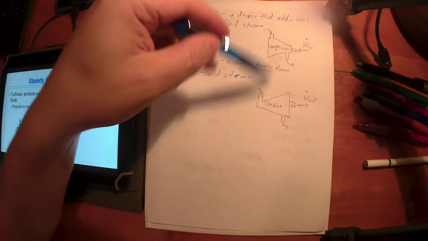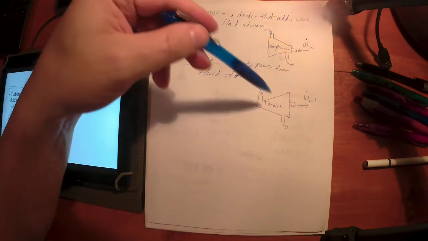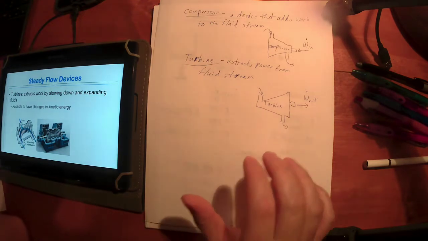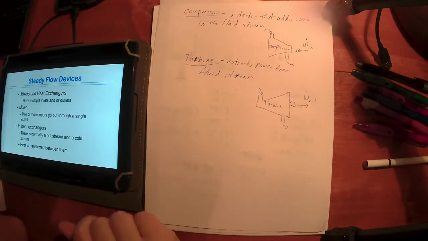Could have heat in both cases, and it's not uncommon given all the conditions. They want you to estimate the heat transfer for these devices. Could have a kinetic energy change for either one of them. Okay. Just depends.